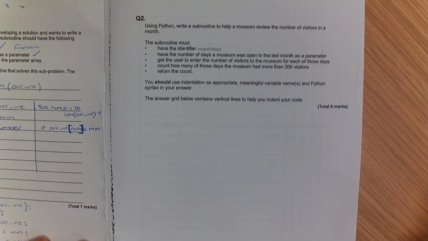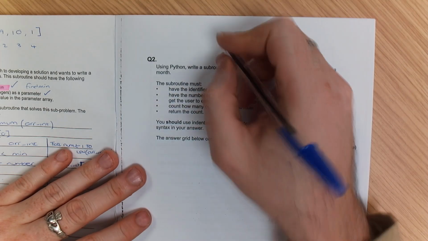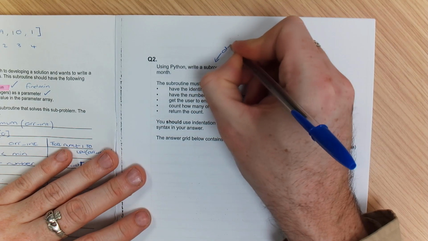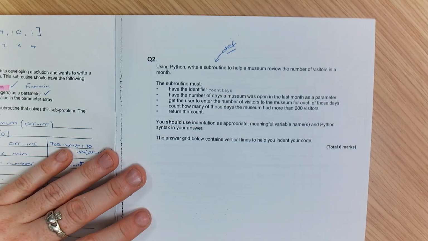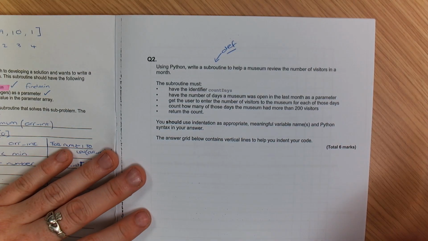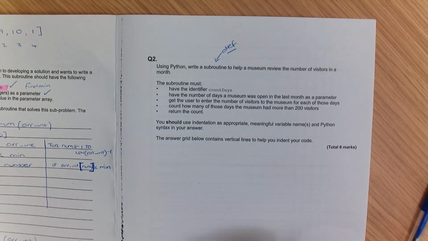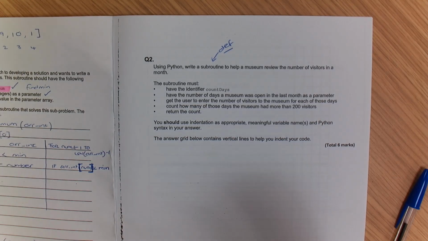So this next question says, using Python, write a subroutine to help the museum review. Remember, to do a subroutine in Python, we will need to use def, right? If you want to make notes, define function, always remember that. It says, have the identifier count days.